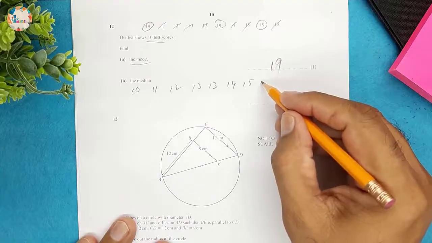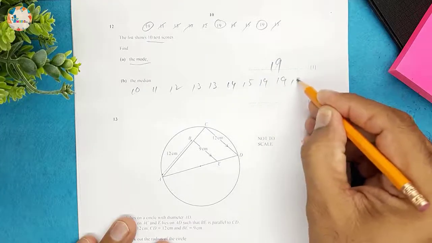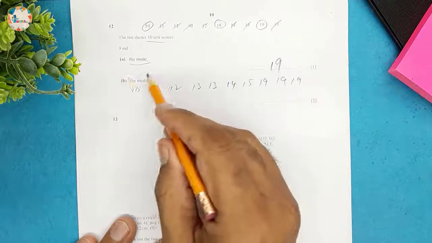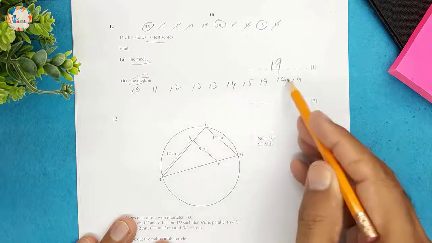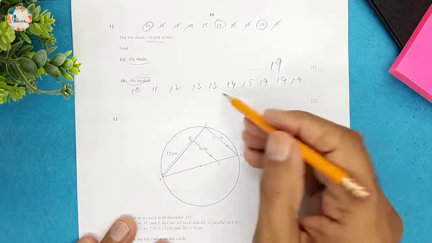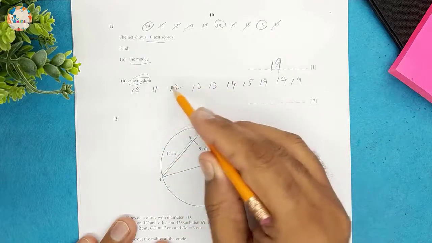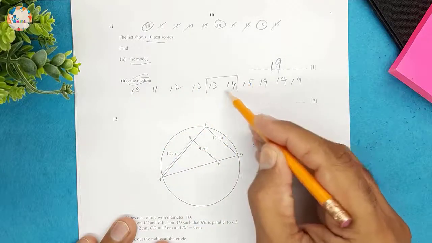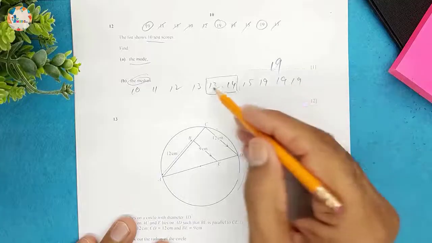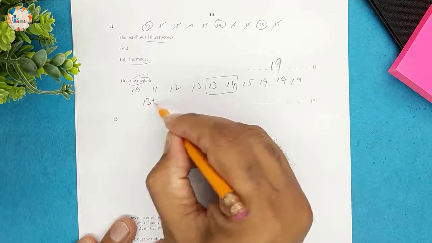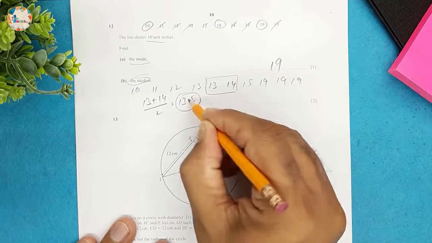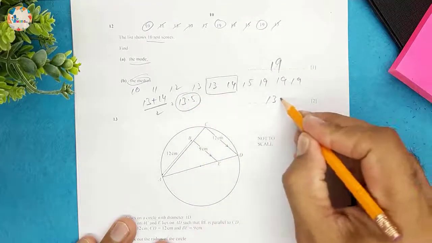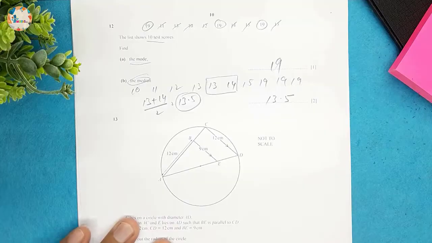So this will be 19, 19 and 19. Now we'll be checking for the median: 1, 2, 3, 4, 5, 6, 7, 8, 9, 10. So the middle 2 we will be checking. So 1, 2, 3, 4. These are the middle 2. So 13 plus 14 divided by 2 will be 13.5. So 13.5 will be the median value.